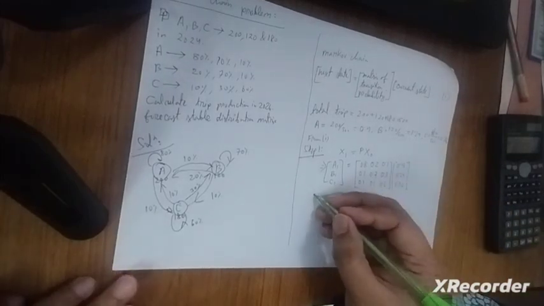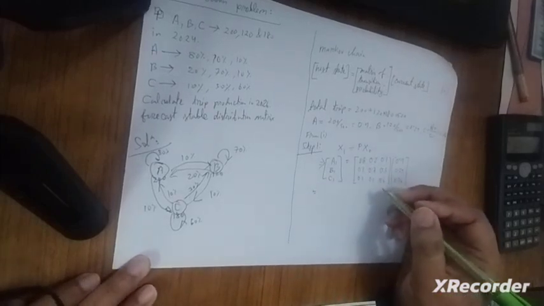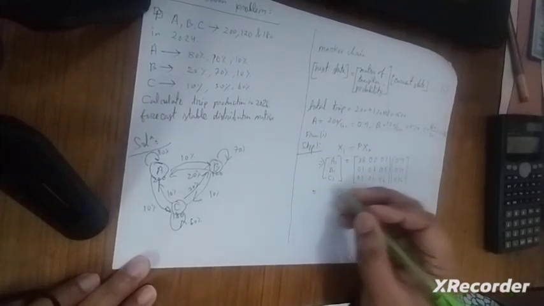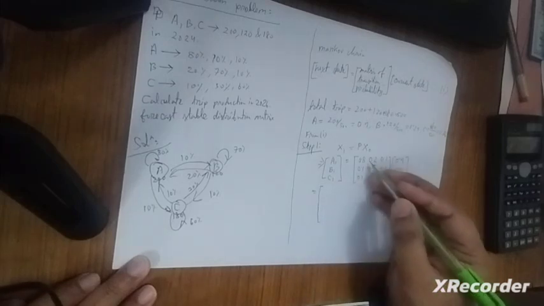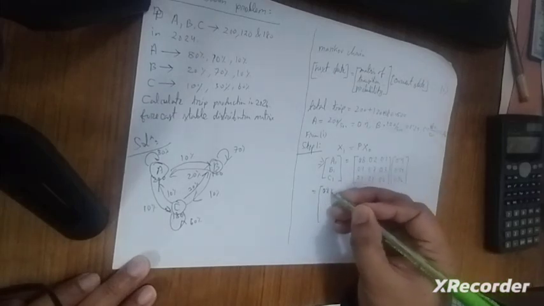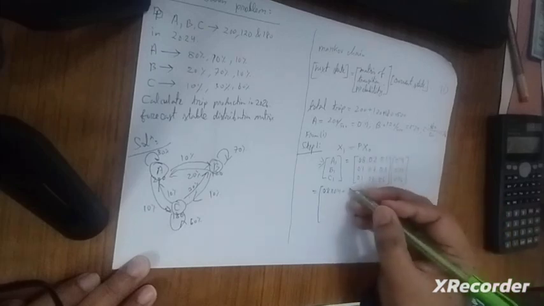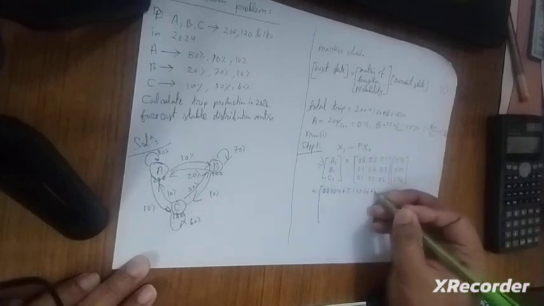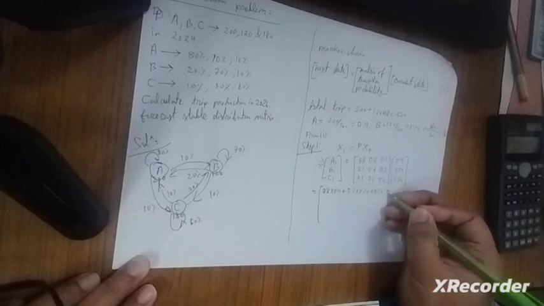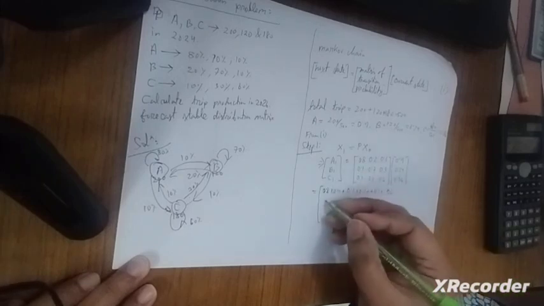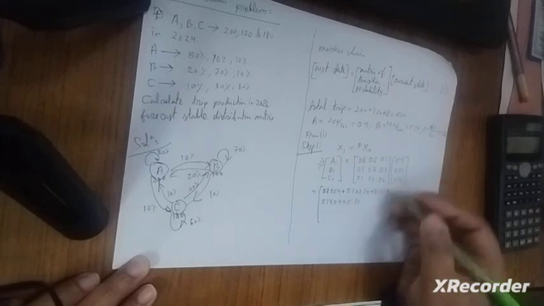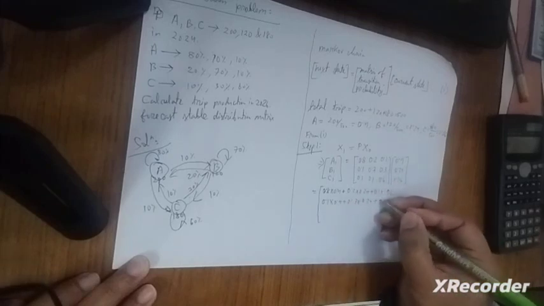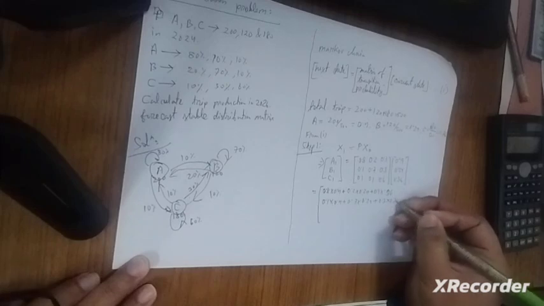So we have to calculate the multiplication, using the matrix dot calculation. So 0.8 times 0.4 plus 0.2 times 0.24 plus 0.1 times 0.36, and again 0.1 times 0.4 plus 0.7 times 0.24 plus 0.3 times 0.36.